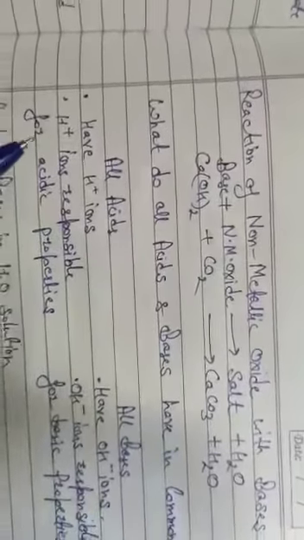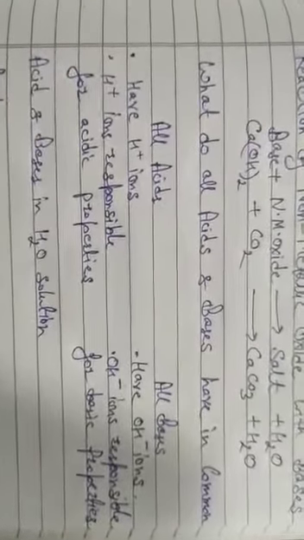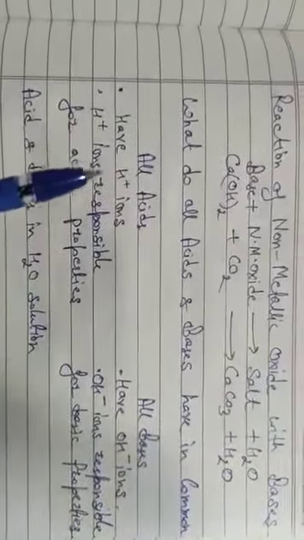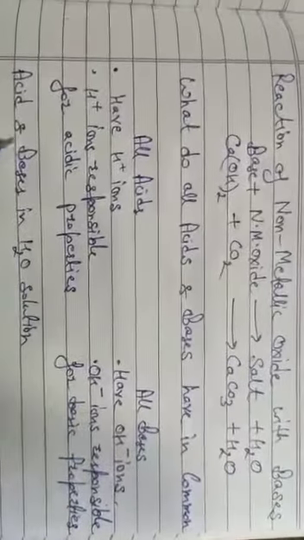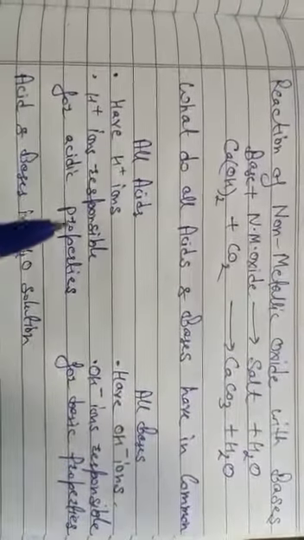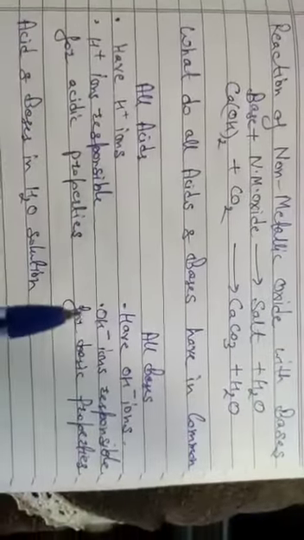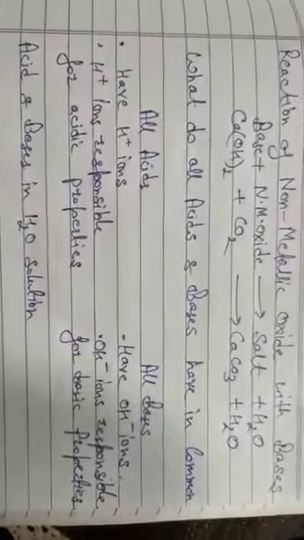Now, the next topic is, what do all acids and bases have in common? You can see all acids have H positive ions. Similarly, all bases have OH negative ions. Acids are responsible for the acidic property of a solution. Similarly, bases are responsible for the basic property of the solution.